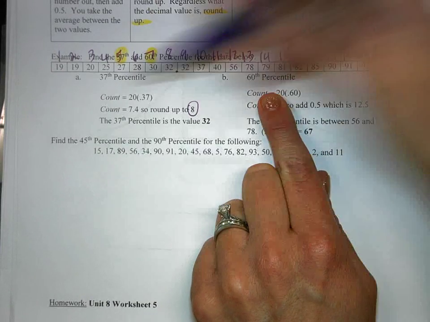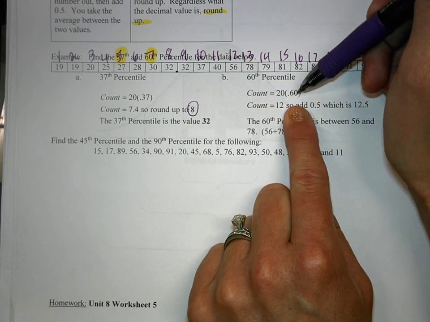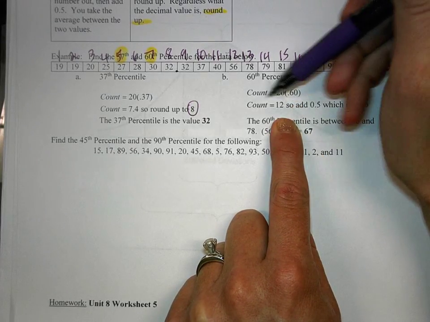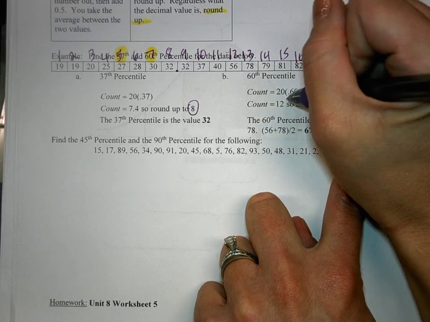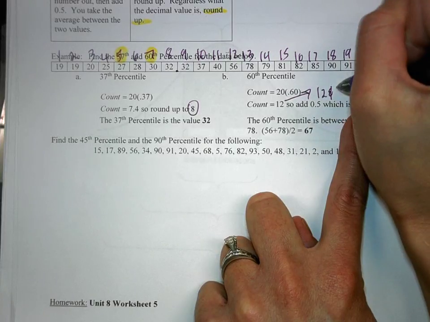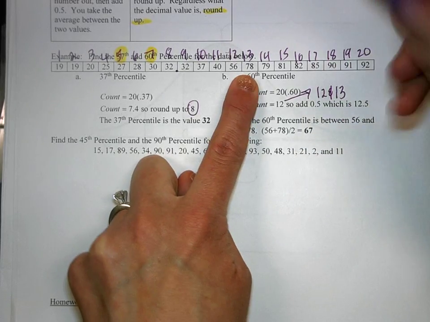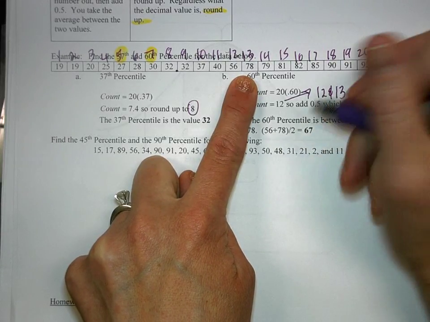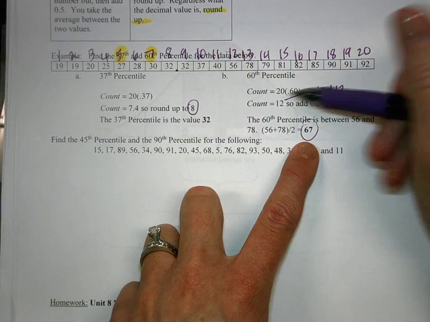My n value, the number of values in my data set, is 20. We multiply that by 0.6 and we get the answer of 12. Okay? It says to add 0.5, which gives you 12.5. You could also think of when you get a whole number like 12, you're going to find it between 12 and 13. So you go to 12 and 13, and my values there are 56 and 78. And so we add those, divide by 2, and get the average. So 67 is the value that's going to get me to the 60th percentile.